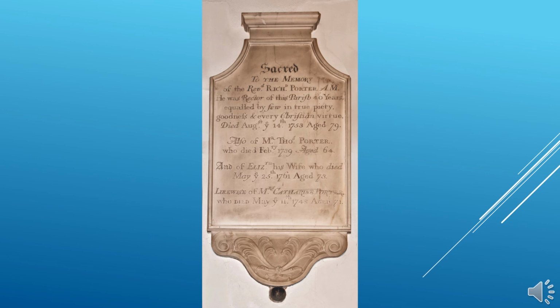This is a photograph of a memorial on which there are 14 compound characters inscribed. Let us now explore how to create these compound characters.